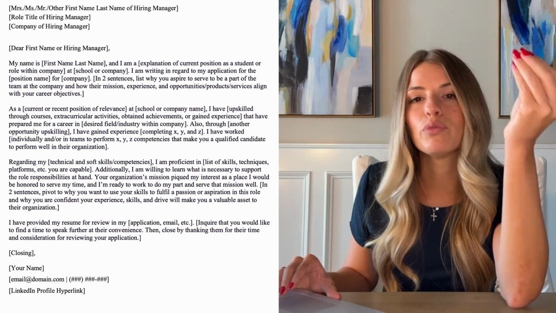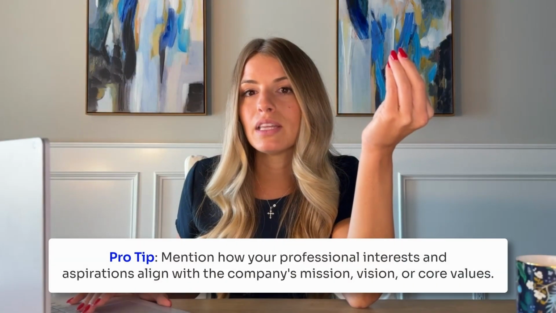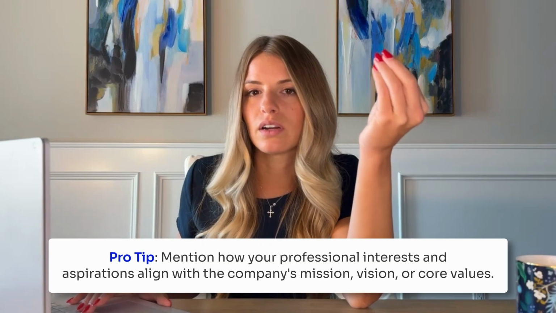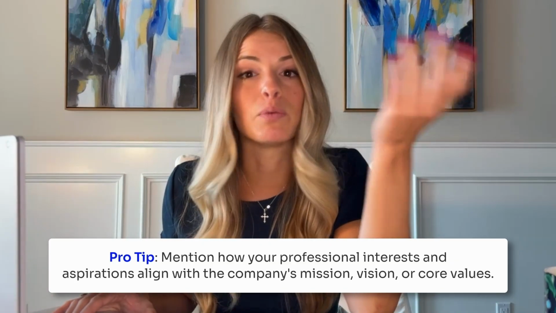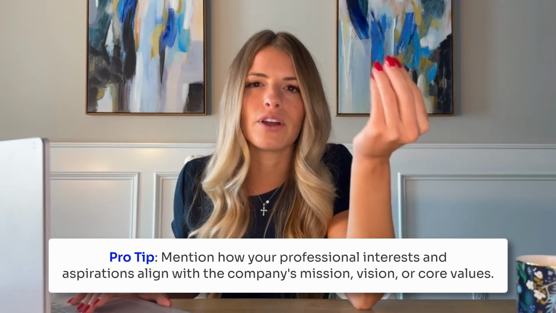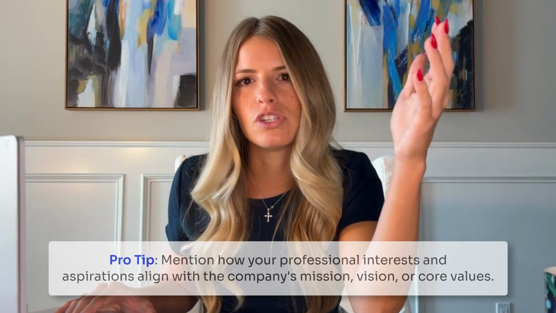And now here's what you're going to write in the body of your cover letter. This is typically the most daunting part. So if you follow this 4-paragraph structure, hopefully this is going to really simplify the process for you. Pro tip, mention something specific about the company that makes you want to work there. So think about their mission, the company culture, maybe something that you saw that they recently did. This is going to show the hiring manager that you did your homework on the company and that the company means more to you than just a job position.